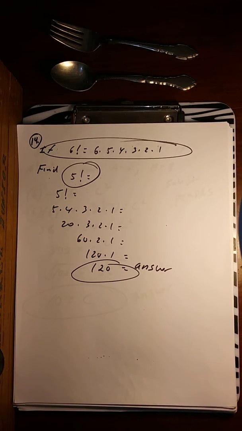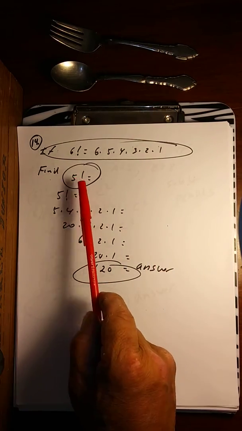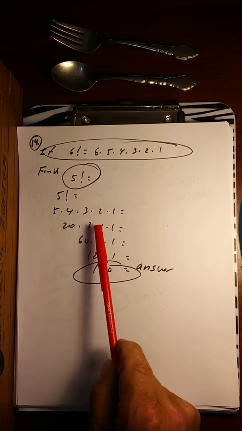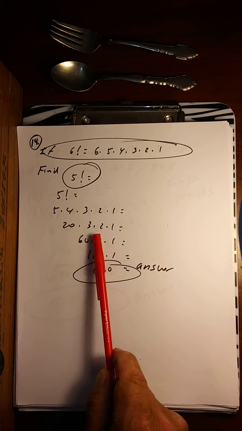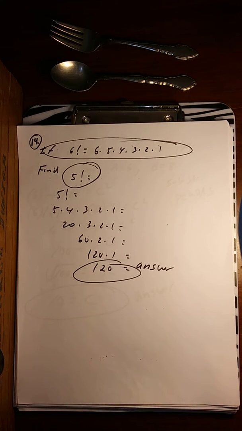If 6 factorial means 6 times 5 times 4 times 3 times 2 times 1, then we'll find 5 factorial. Well, 5 factorial must mean 5, 4, 3, 2, 1, multiply. 5 times 4 is 20. Bring everything down. That's going to be 60 times 2, 120. 120 times 1 is 120. Factorial, that's what that's called.